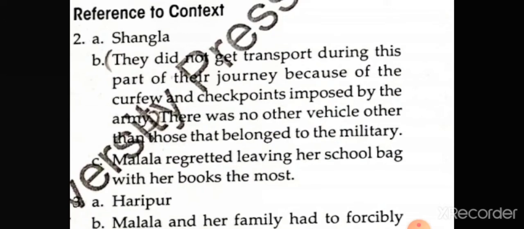Next, why did they not get transport on this part of their journey? So they did not get transport during this part of the journey because of the curfew and checkpoints imposed by the army. This is quite a long answer, but it is not necessary for you to write the whole one, so I have cut it short and made it till army only. Next question is, Malala and her family carried what they could with them. What did Malala most regret leaving behind? So Malala regretted leaving her school bag with her books the most.